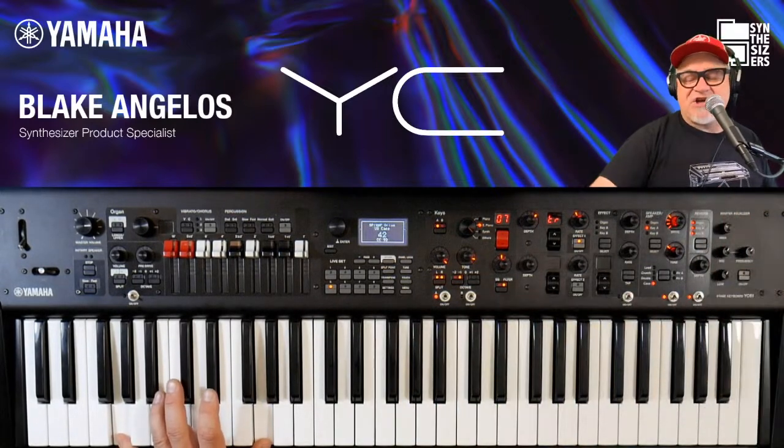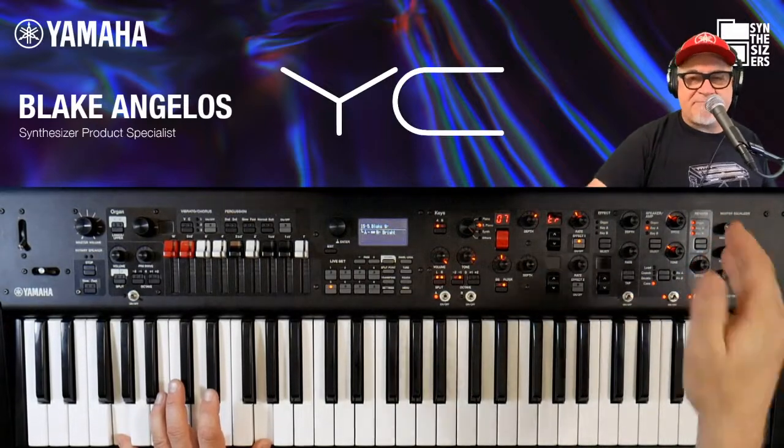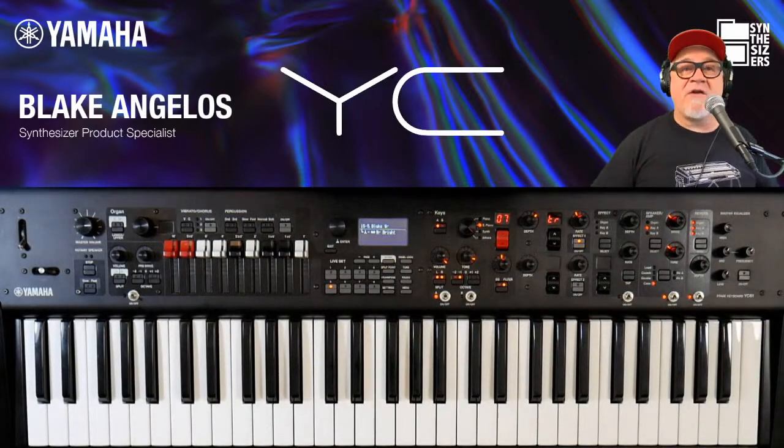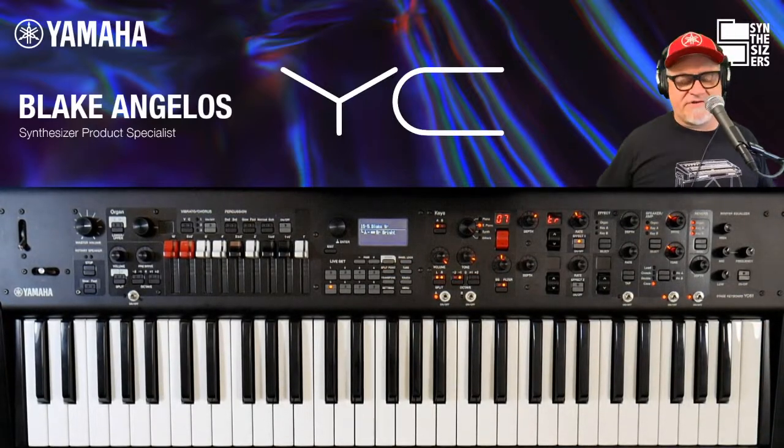This is the magic control on this instrument. It really is. The speaker amp and the tone control, especially when you're dealing with the pianos, and the electric pianos are the bomb. They're the best things on this instrument. You can tell I kind of love this instrument.